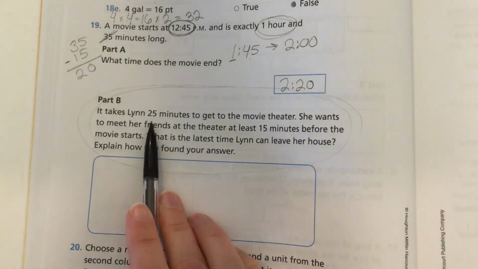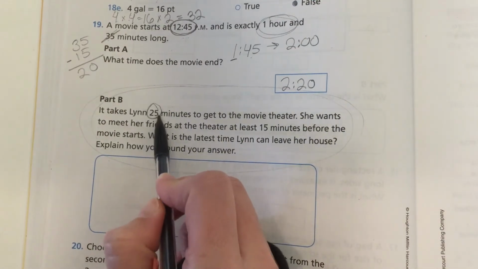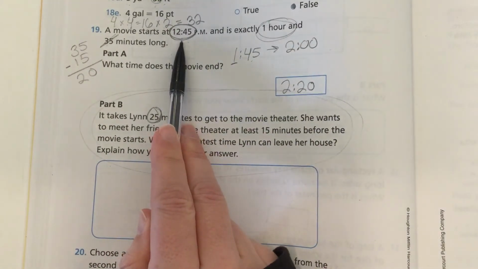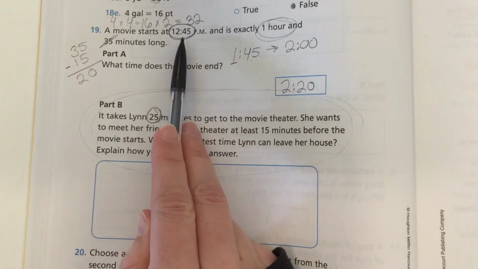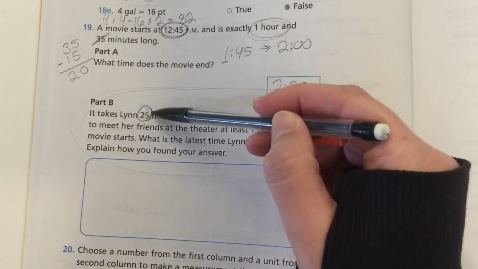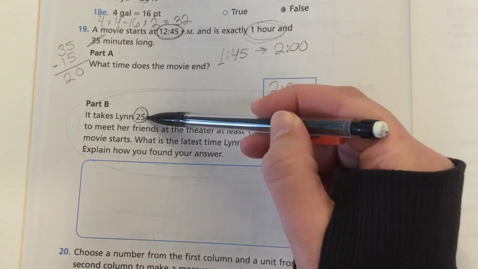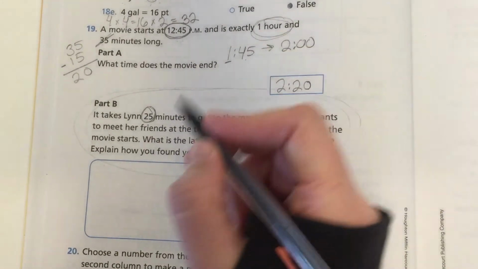It takes her 25 minutes to get to the movie theater. Let's just start with that. So what time should she leave if she wants to be there right on time? So it's 25 minutes before 12:45. Now in this case, subtraction will work, 4th graders, because you're going down from 45 and you're only going down 25. So let me show you what I mean there.